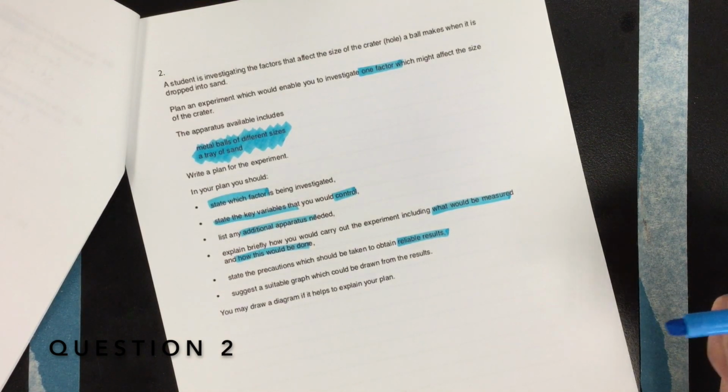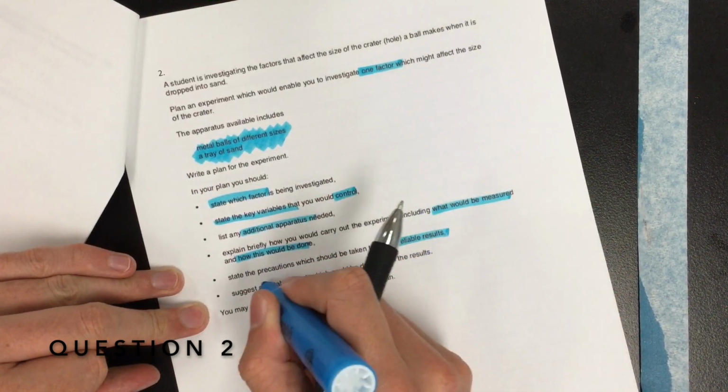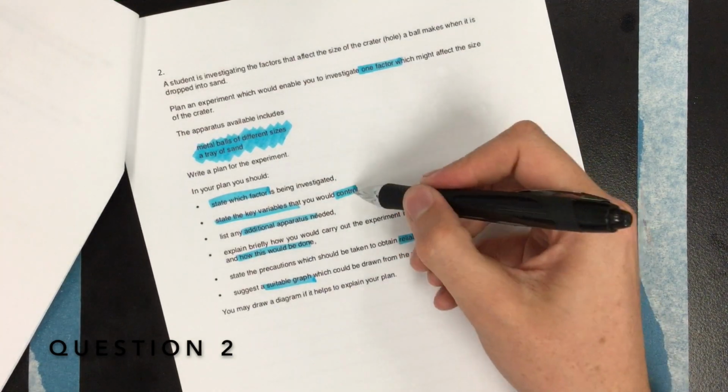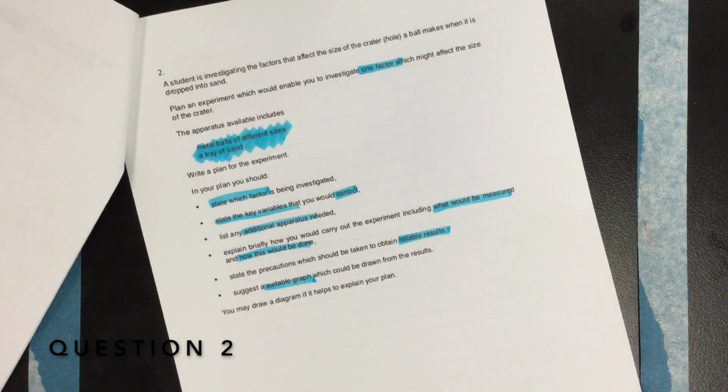And finally, we're going to suggest a type of graph that you would use for this. So it's a suitable graph. Okay, I've got there 1, 2, 3, 4, 5, 6 things, and it's 7 marks. So I should be immediately thinking, well, I need to include all 6 of those things if I'm going to get the marks. And one of those things, there must be an extra mark in there somewhere.